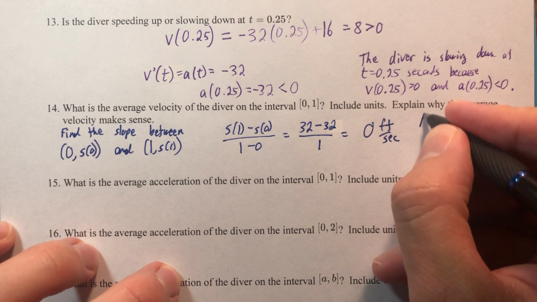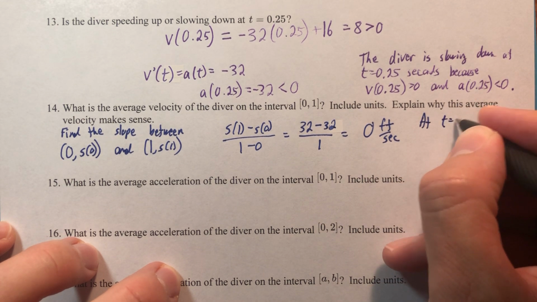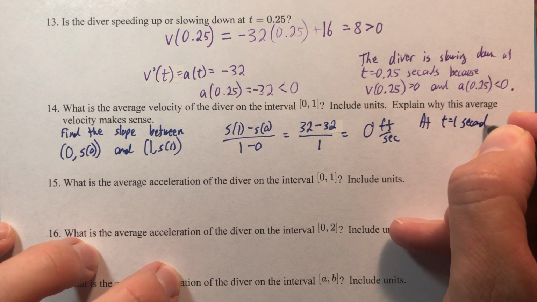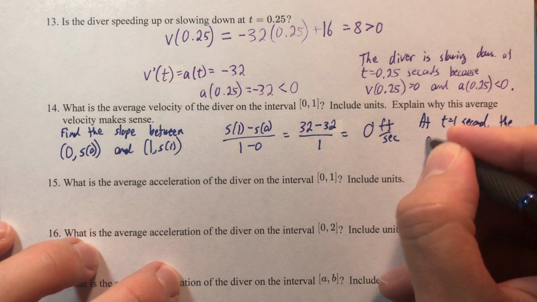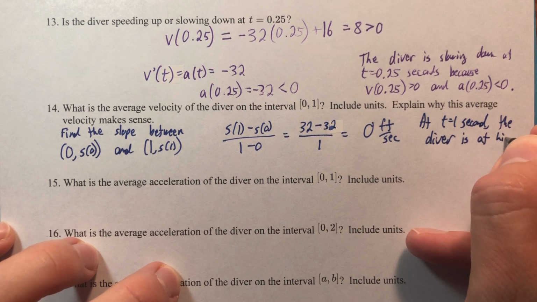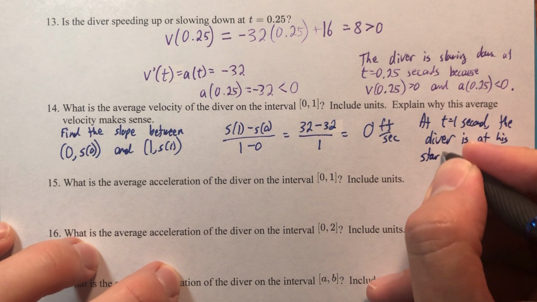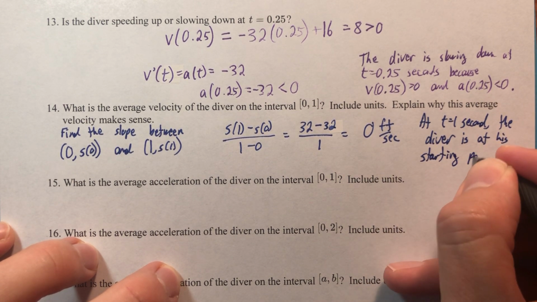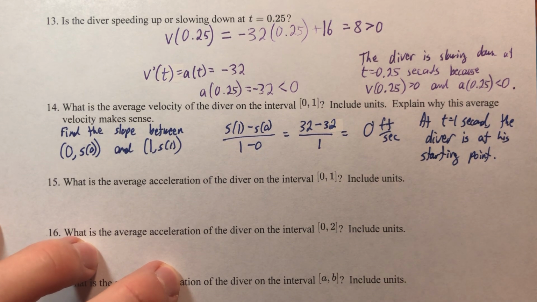So at t equals 1 second, the diver is at his starting point. Okay, let's explain this with a picture.